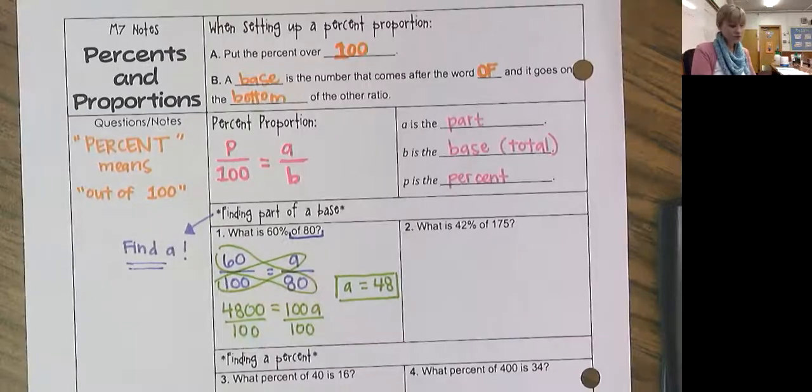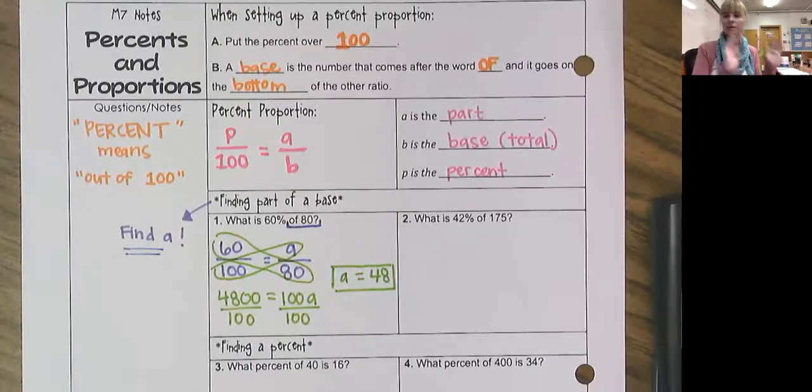Now watch what we can do to double check this as well. It's always really good to make sure you have all of your number sense in order so that you know, how do I know if this answer makes sense?